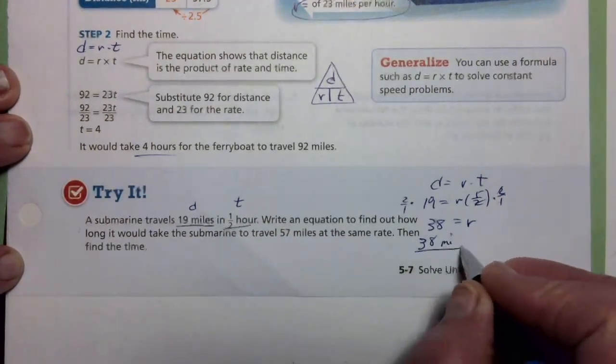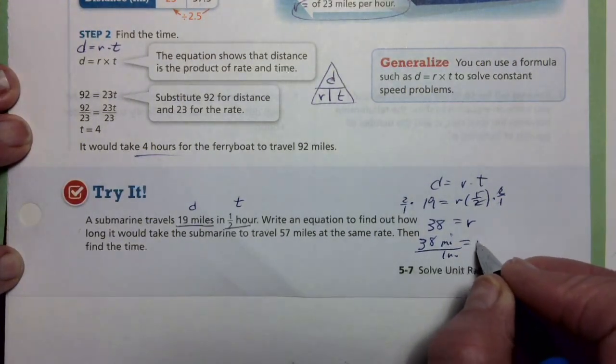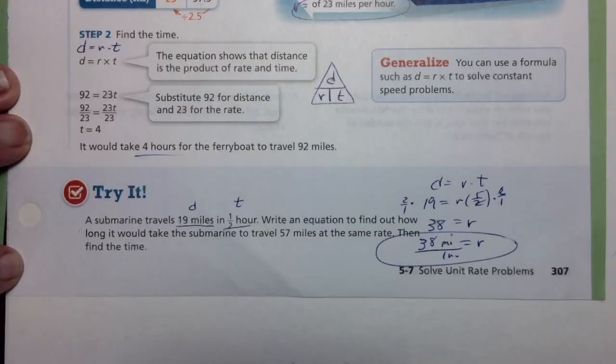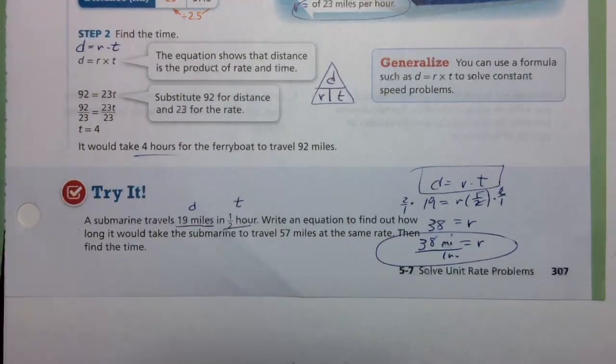38 miles for 1 hour. That's the rate. And all I did was follow that little equation right there. And I did my one-step equation.